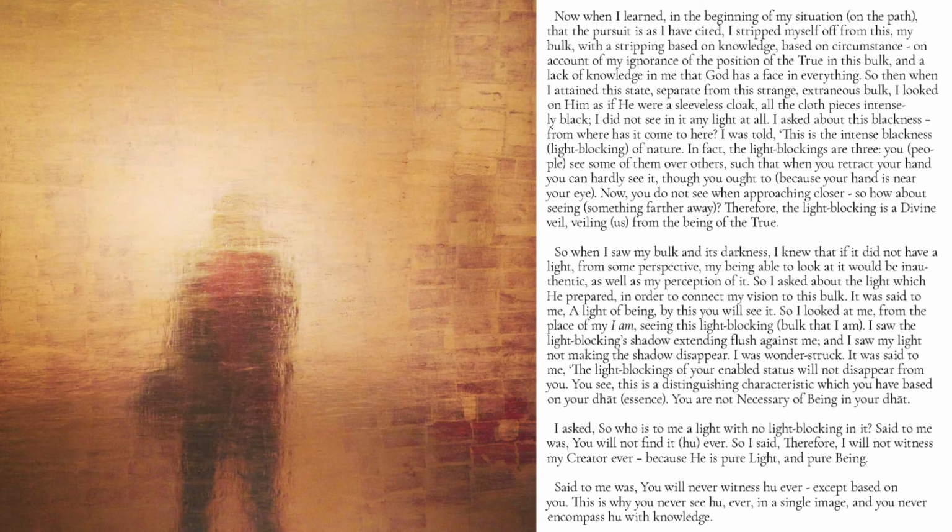In fact, the light blockings are three, and he'll give us two more after this, but the first one is, you people see some of them over others, light blockings over others, darknesses over darknesses, such as that when you retract your hand, you can hardly see your hand, although you ought to, because your hand is now closer and closer to you. You still can't see your hand. This is a kind of a night. Now you do not see when approaching closer, so you get closer and closer, you still can't see anything. So how about seeing something farther away? Therefore, the light blocking is a divine veil, veiling us from the being of the true.